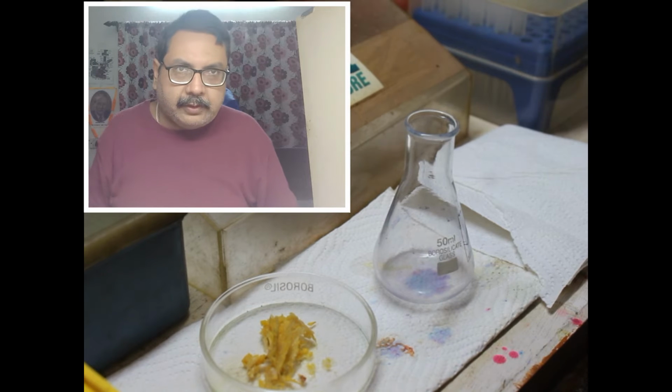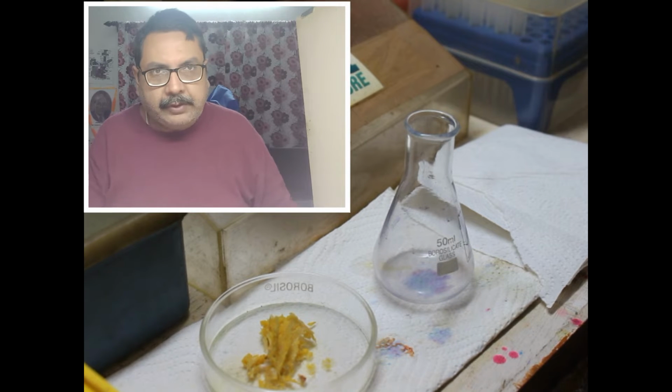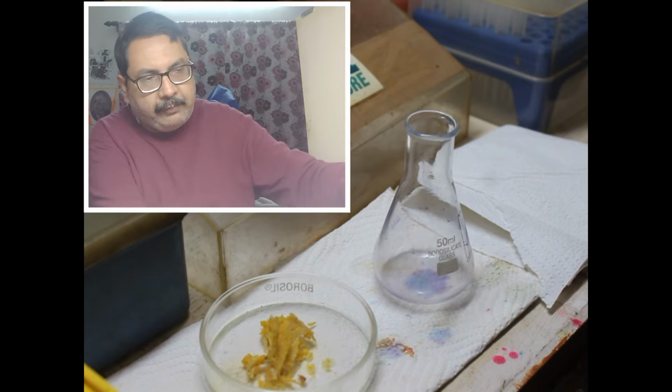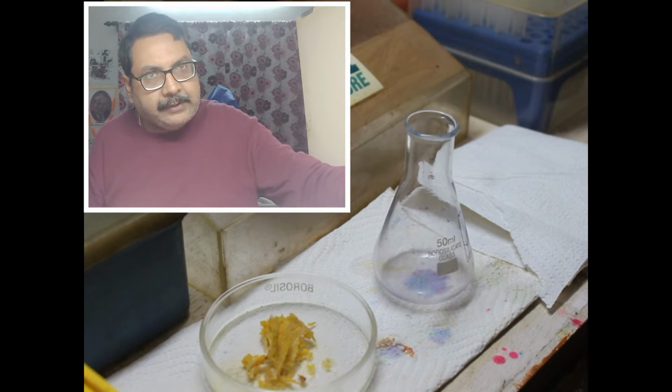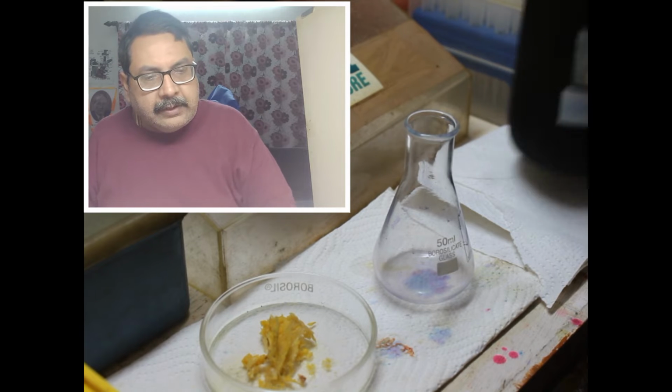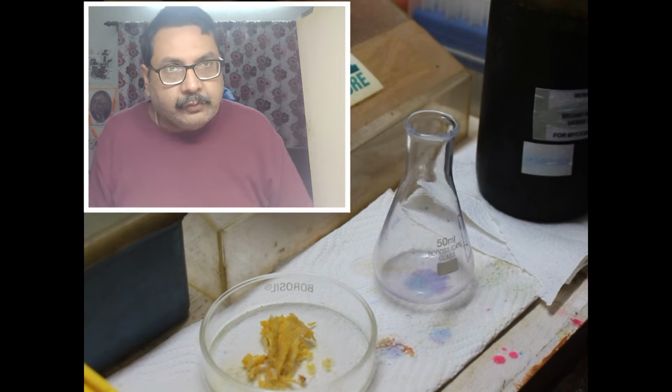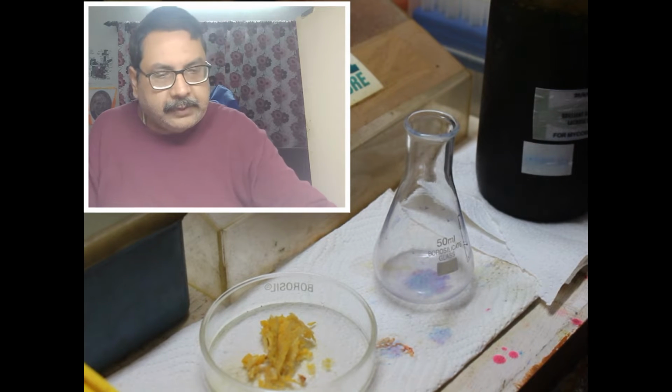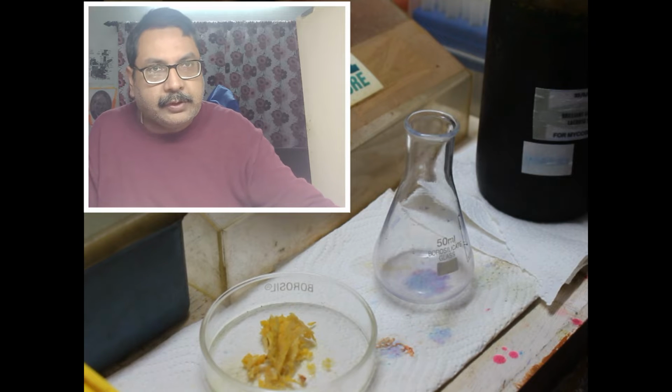So friends, we are back with the culture media. As you can see, here is the culture media, and this is actually brilliant green phenol red lactose sucrose agar. This is a special culture media. It's a lactose sucrose agar.